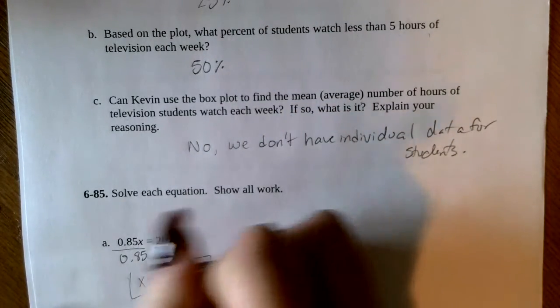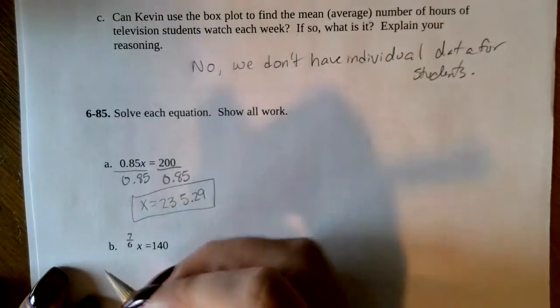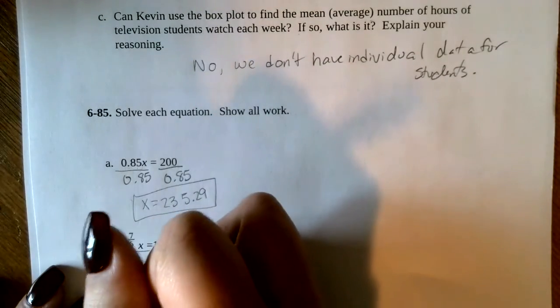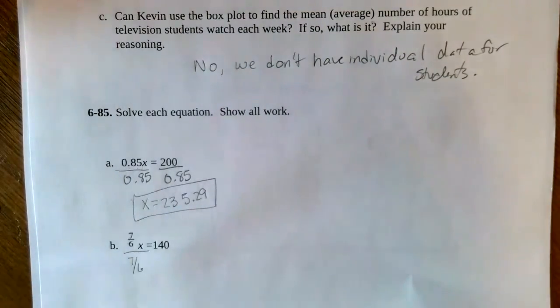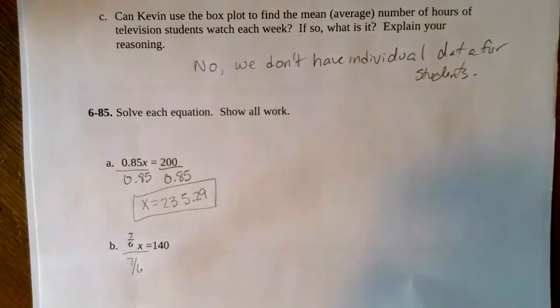here we go. Those are pretty easy. You just punch them in. All right, and then the same thing. This is being multiplied by, so we have to divide by 7/6. We could also, if you wanted to, do 7 divided by 6. It's this decimal, like 1.16 repeating.